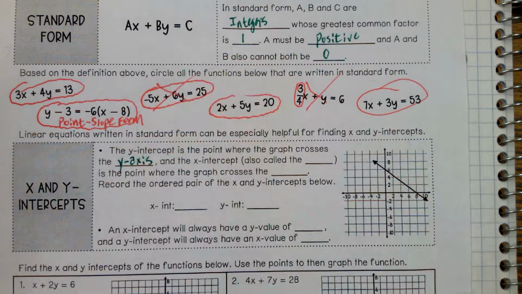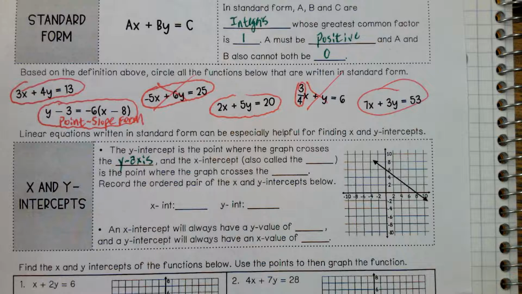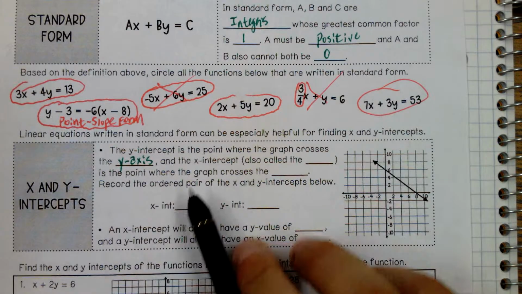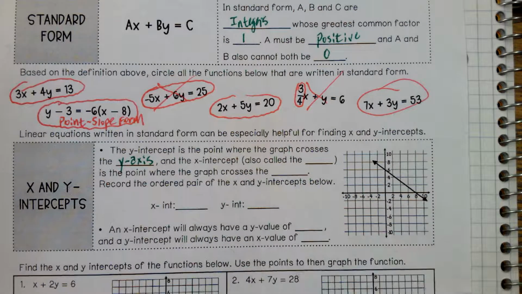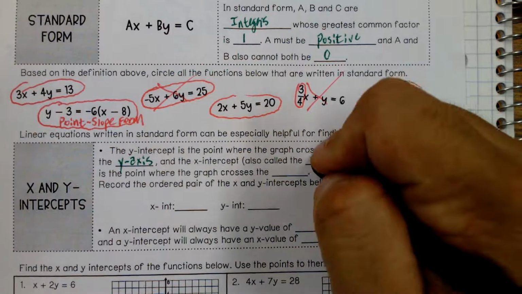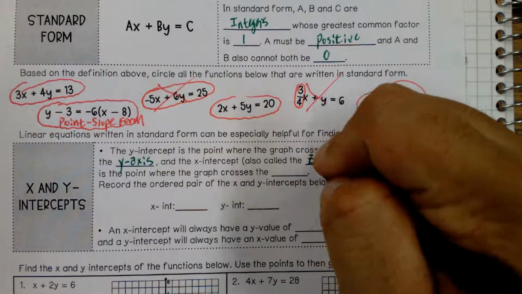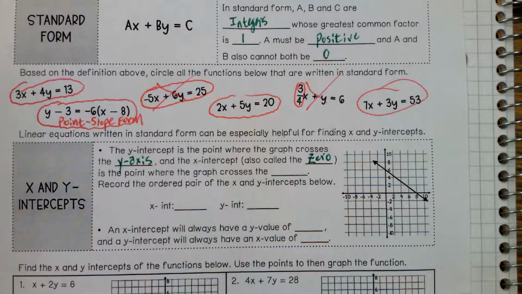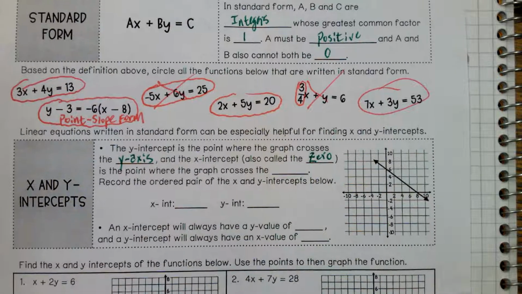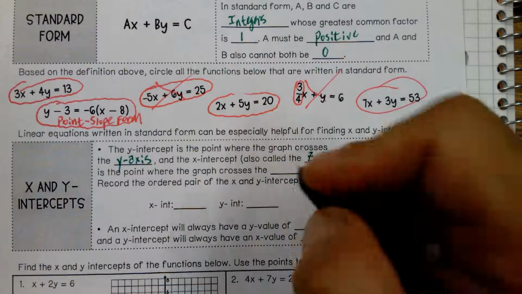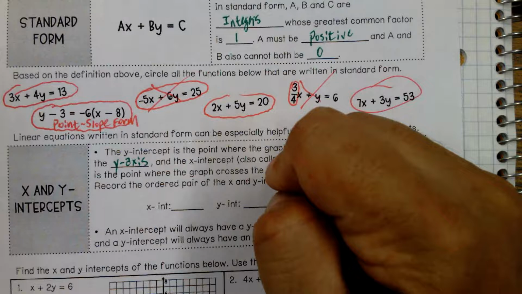If we have any type of graph, wherever it touches or crosses the y-axis is called the y-intercept. And the x-intercept, also called a zero, and we're also going to be calling that a root next semester, is the point where it crosses the x-axis.